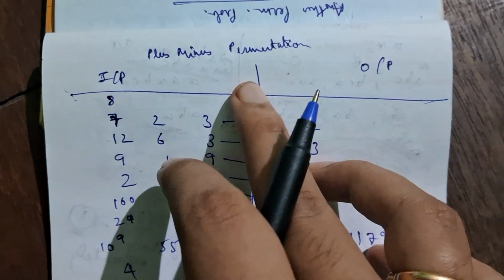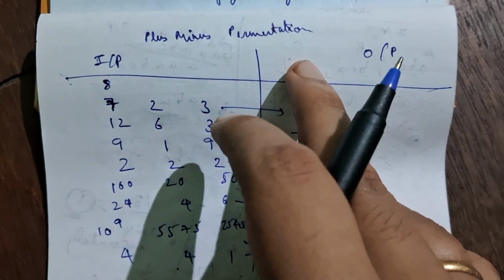So in this video, I'm going to discuss the plus minus permutation problem which occurred in today's CODEFORCES challenge.